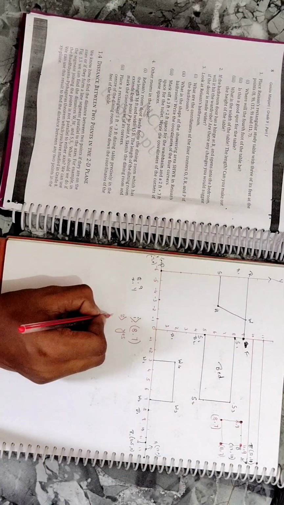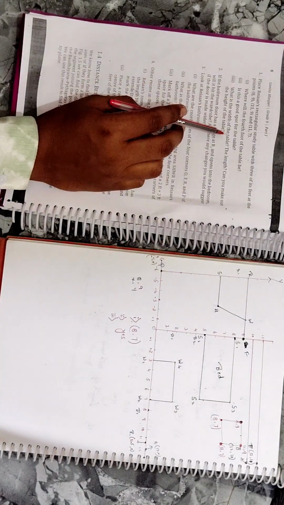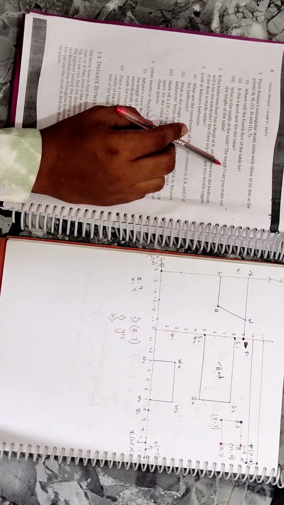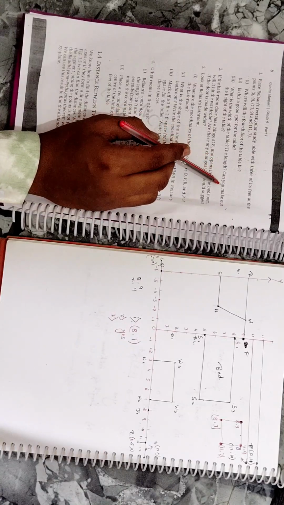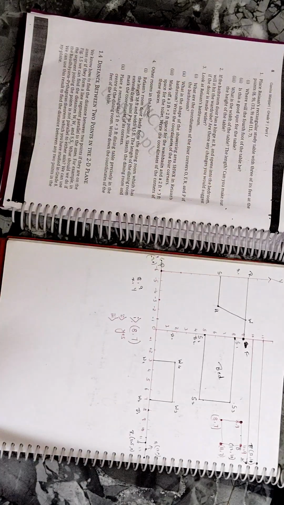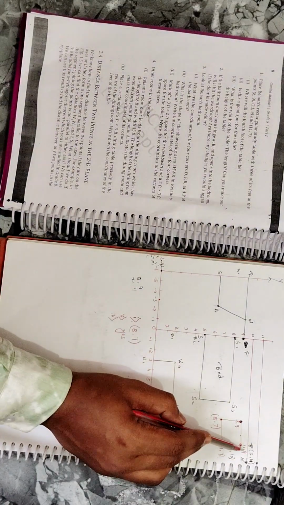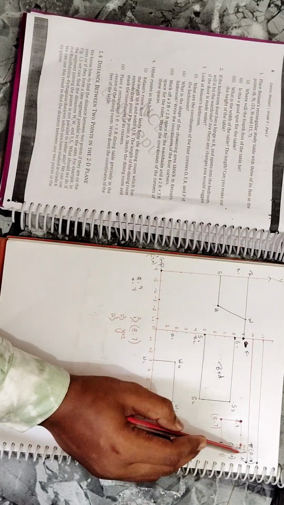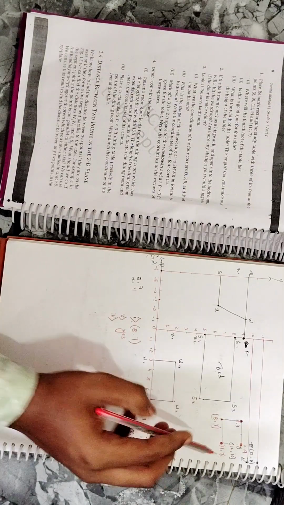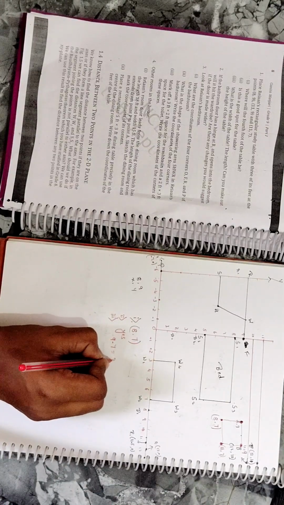And the third sub question: what is the width of the table, if the length can you make out the height of the table? What do we need to find? We need to find the width of the table. What is the width here? 9 is there, 7 is there, so we need to see the difference only. 9 minus 7, it will be 2.